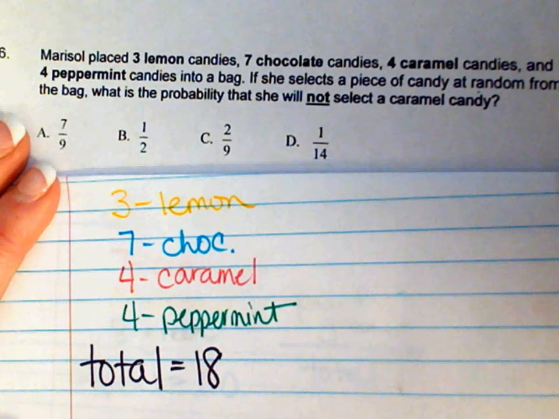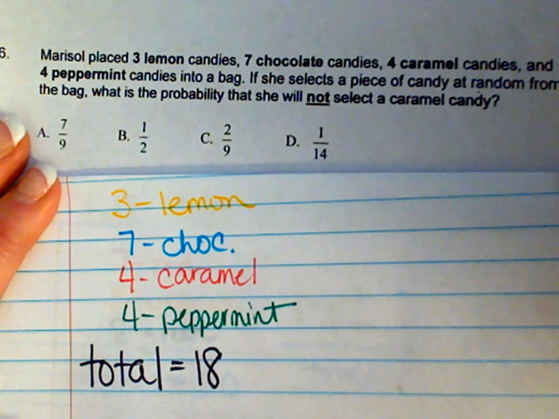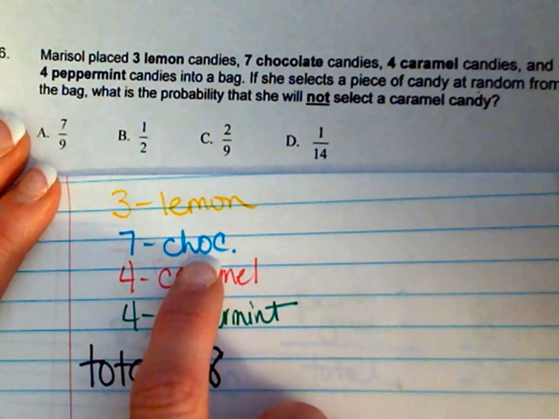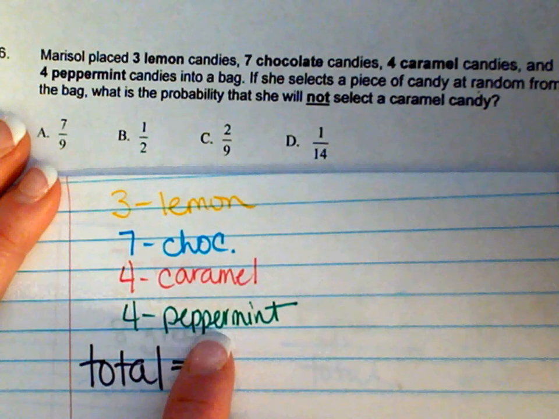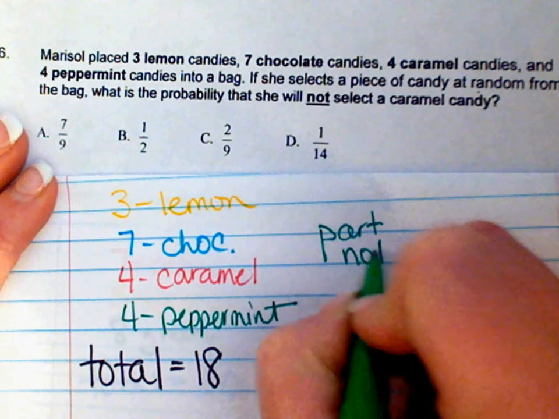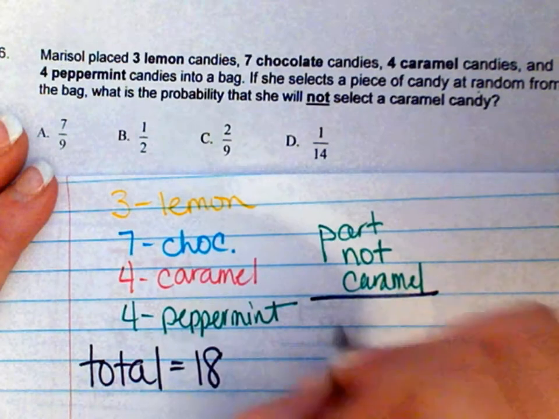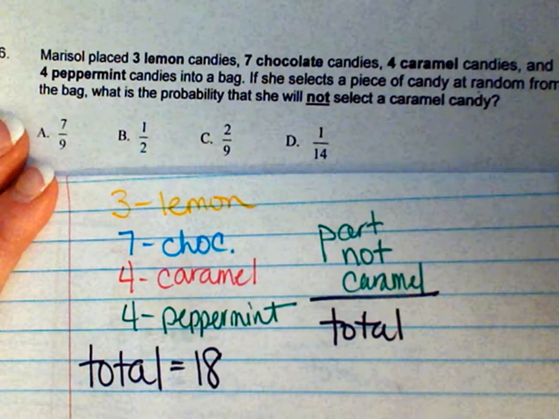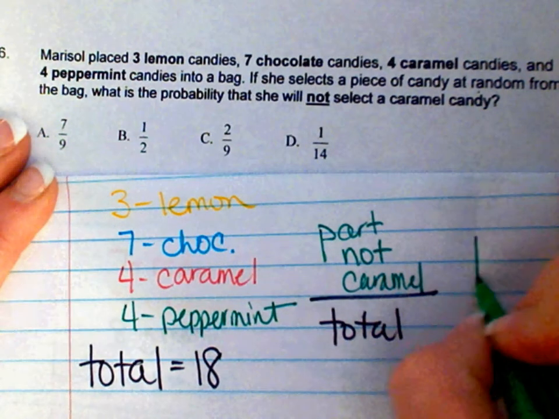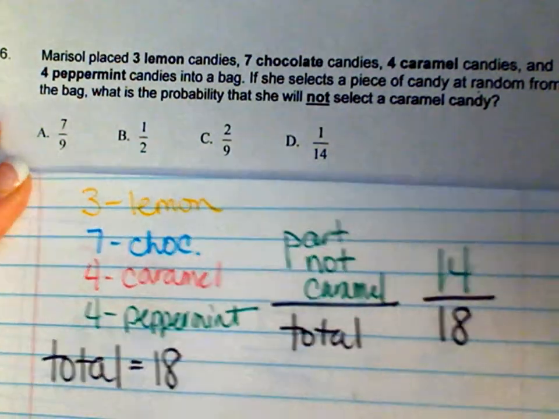My question wants to know, what's the probability that I will not select a caramel candy? Well, again, lemon's not caramel, chocolate's not caramel, caramel's caramel, peppermint is not caramel. So I'm looking for part not caramel, and we're going to put that over total. So I'm going to leave out the caramel, add the rest, and I find that I have 14 out of 18 that is not caramel.